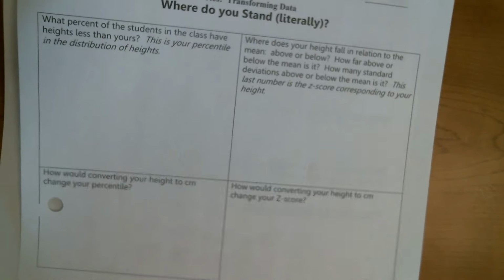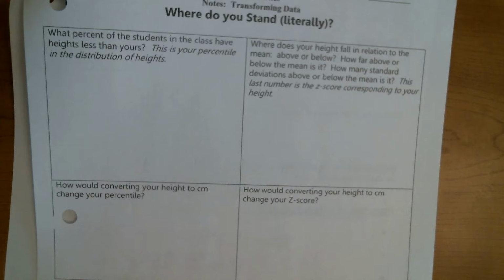All right, so where do you stand, literally? If you were in class, you would be calculating your individual percentile, and you would be calculating your individual z-score based off what we just did. So instead, we'll just use my value.